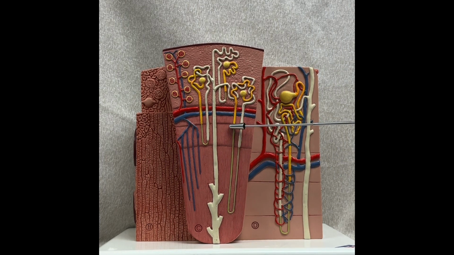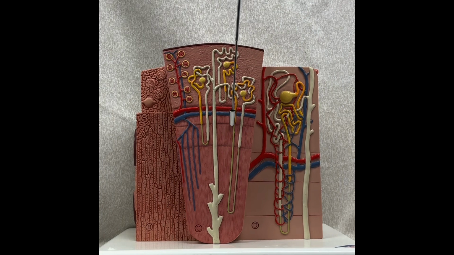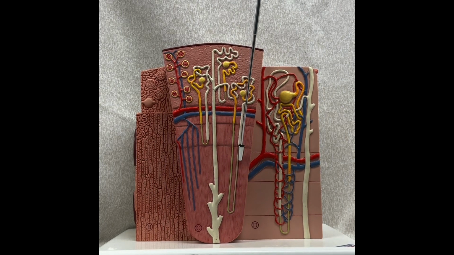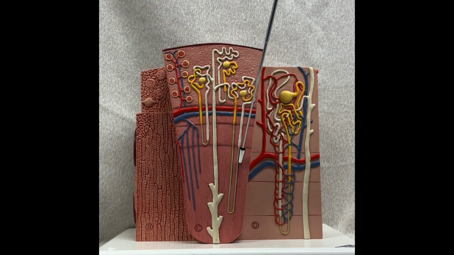This is going to be known as the descending limb of the nephron loop. Our descending limb comes down, and then our nephron loop comes around, and it's going to go up. And then when it travels up, that's going to be the ascending limb.